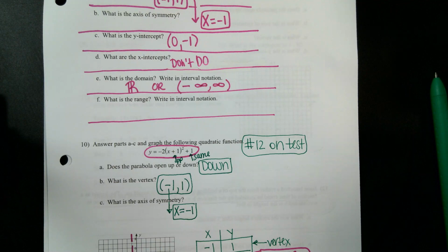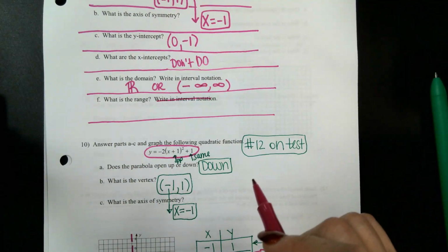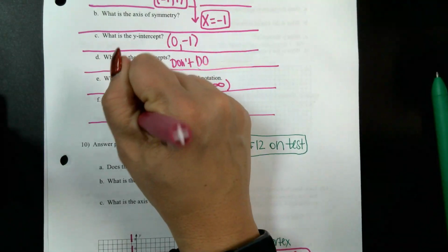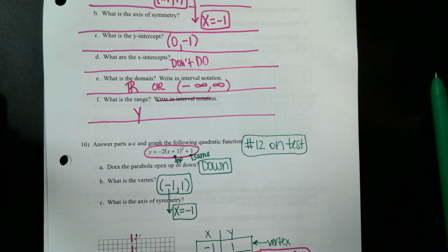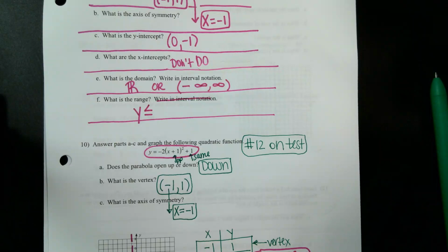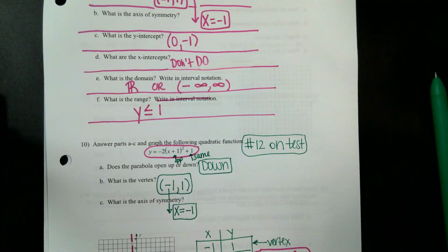And then for the range, again, I'm not going to write it in interval notation, but the range is always y. Is my parabola going up or down? Down. So it's less than or equal. And then the y coordinate of our vertex was positive 1. The y coordinate was positive 1.